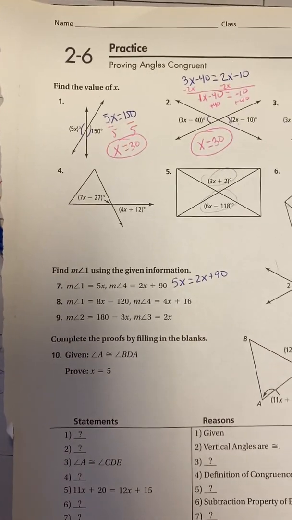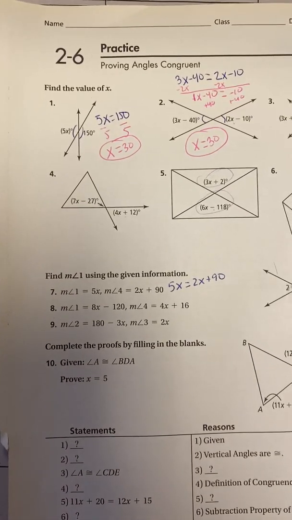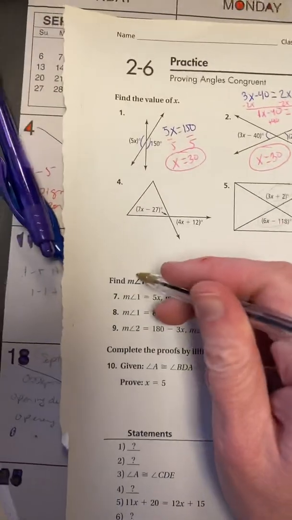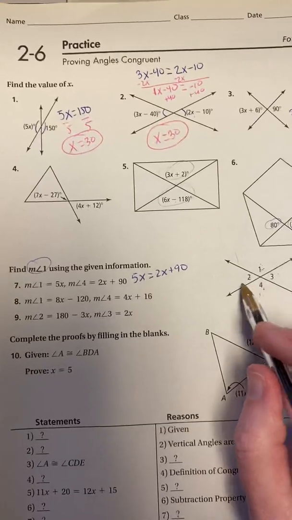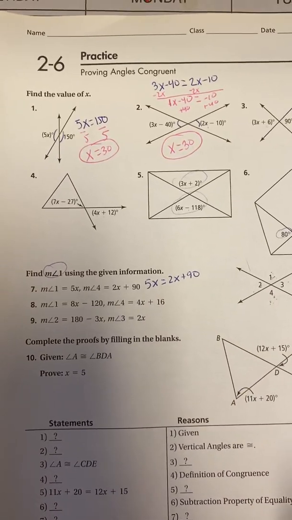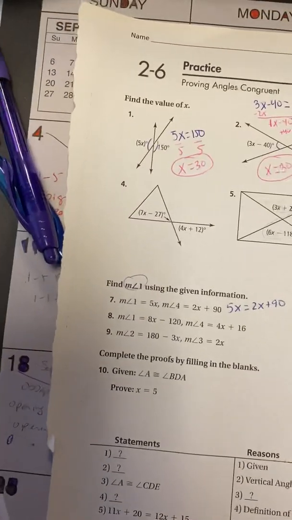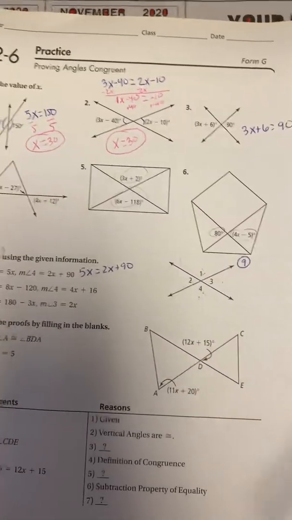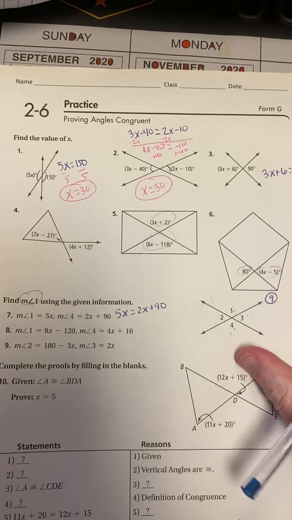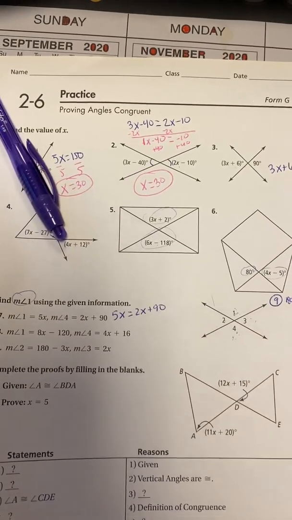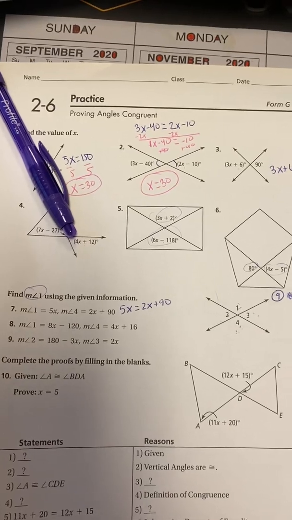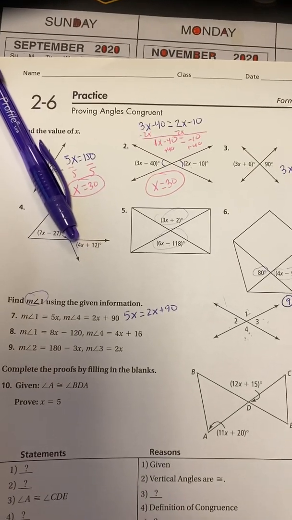Now number 9. This is talking about angle 2 and angle 3, but in our instructions, we've got to find the measure of angle 1. But we know angle 2 and angle 3 are vertical, so we can set them equal to each other and we can solve that. So I'm going to go over here and work out number 9. Okay, it says angle 2 is 180 minus 3x, and angle 3 is 2x.